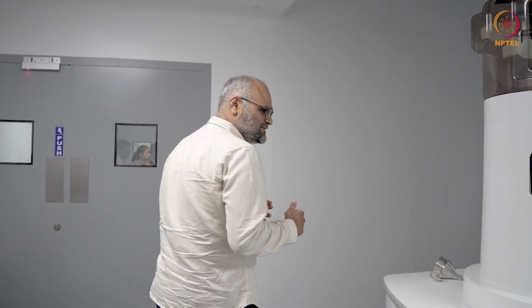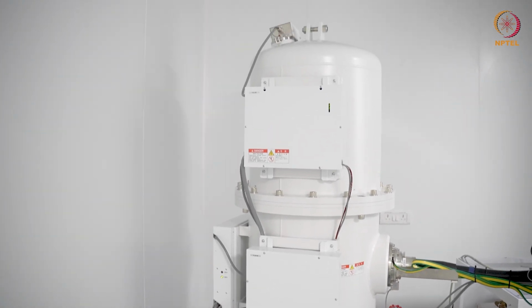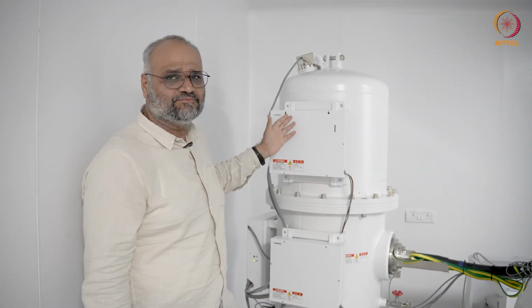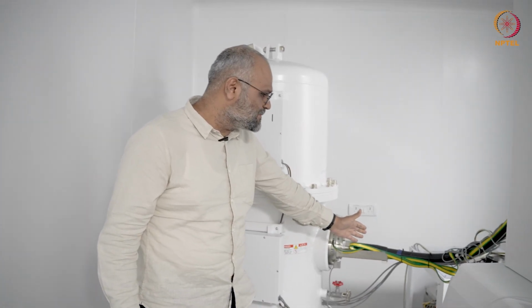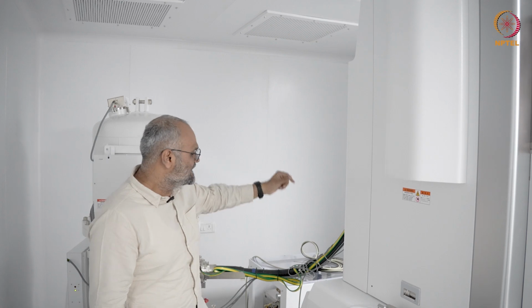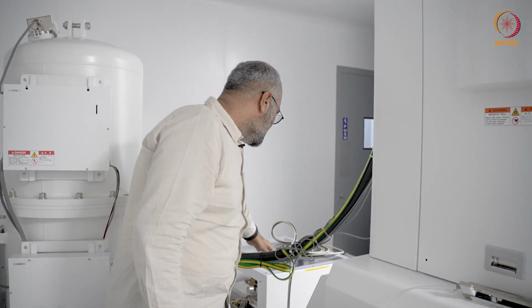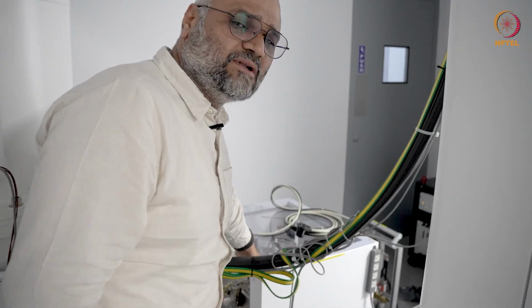So if we move on, if we look at the layout of this instrument, what we see here is the high tension tank. This is the 200 kilovolt high tension tank for a JEOL system. And you can see the cable here goes towards the electron source, that is the cold field emission gun here. And this cable is for the grounding. And what you see here is essentially the water flow controller.